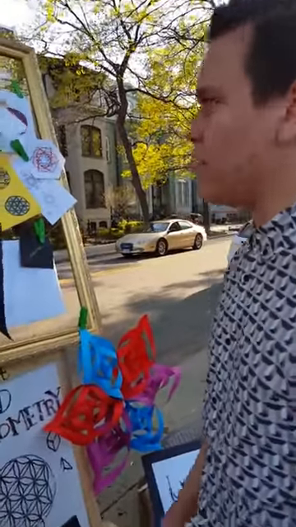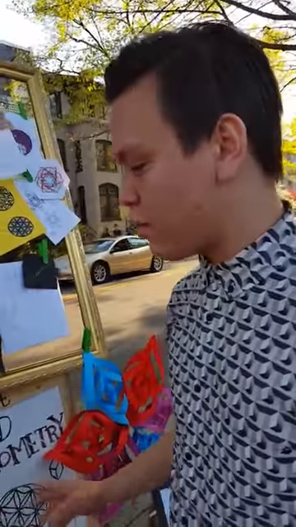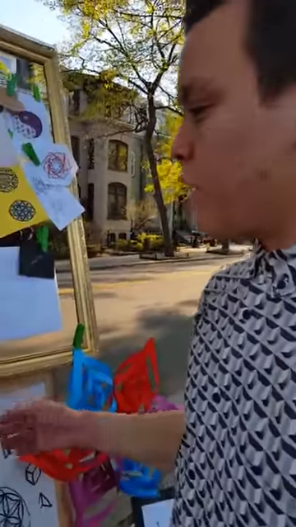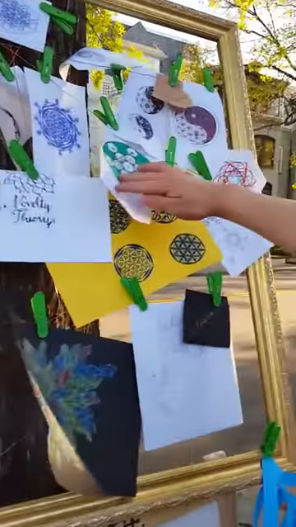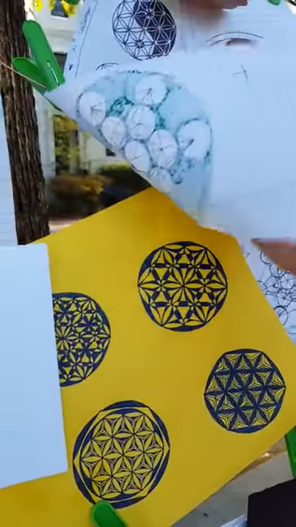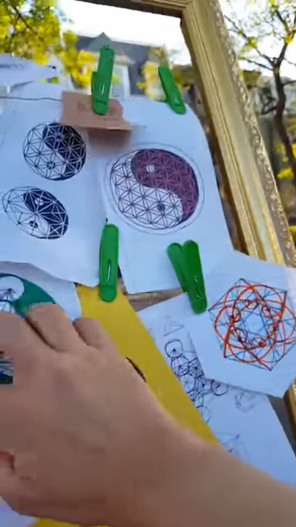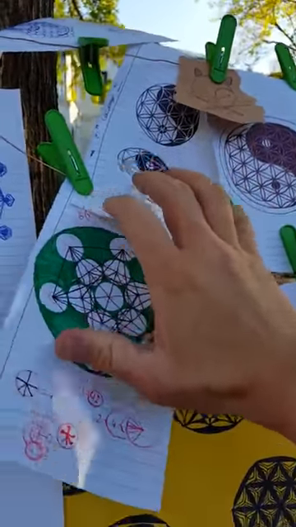Okay, so basically what I was saying is that the Flower of Life isn't complete. The reason we draw it is because it hints at the overall greater structure. Here we have a Flower of Life that's incomplete. This right here, the yin yang one. You see right here and right there, you've got incomplete circles.